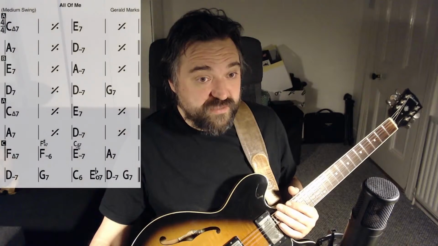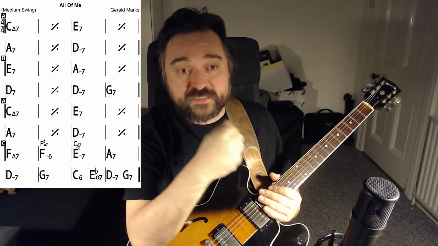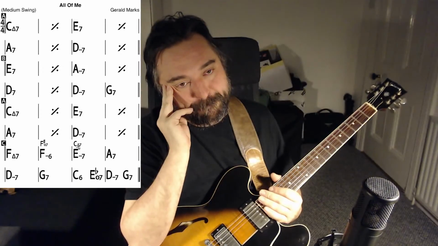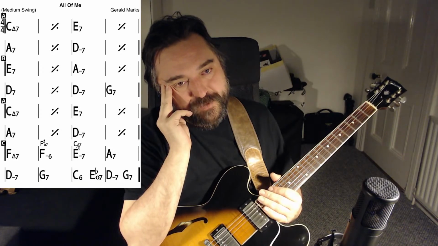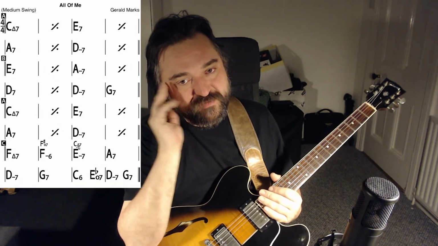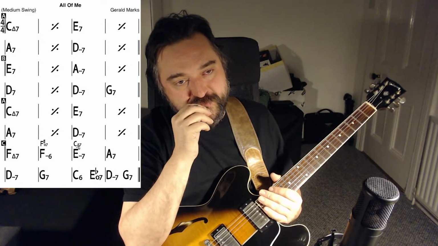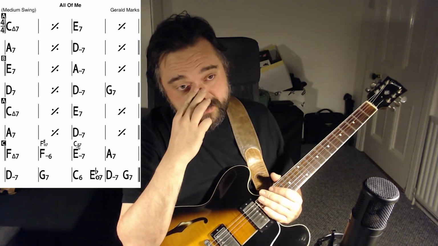Before we go for the main thing. All right, here's the chart. That's a roughly general approach to what I'll be doing when it comes to getting my mind working the right way towards playing lines on standard progression.